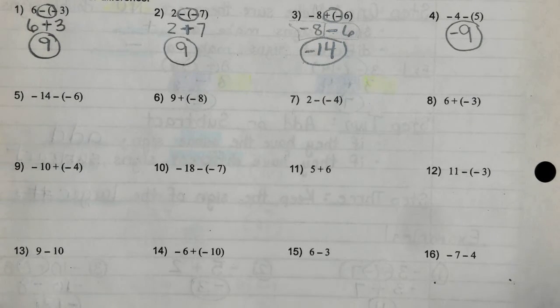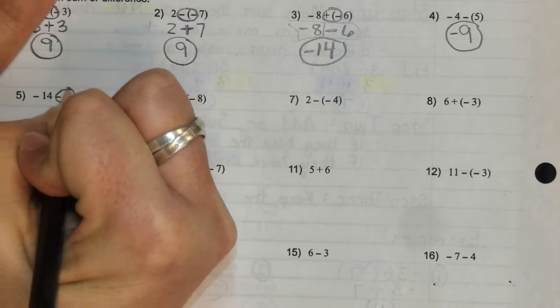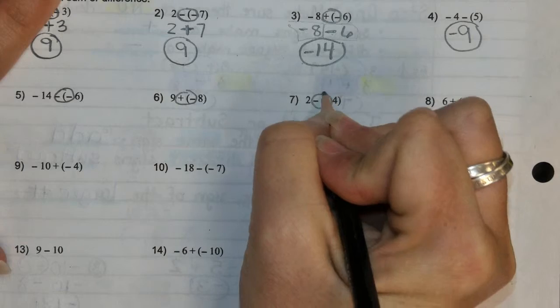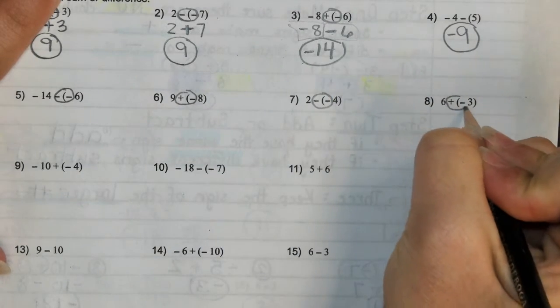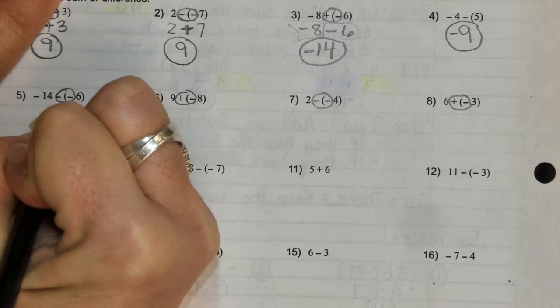Okay, so let's do the next round. Let's look. Any double signs? Double signs. Ooh, a bunch of double signs. Okay. Let's change them.